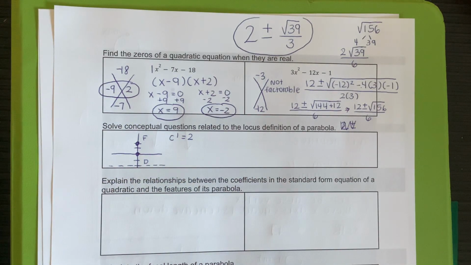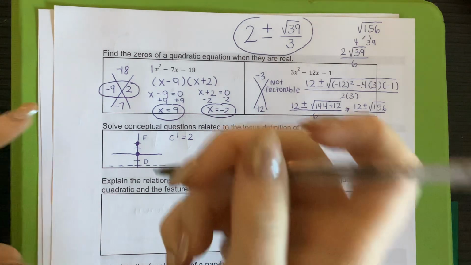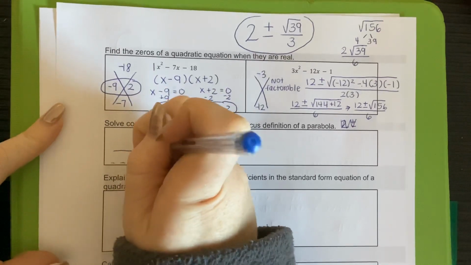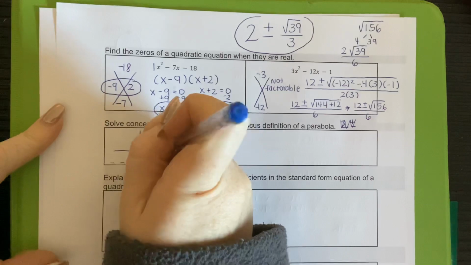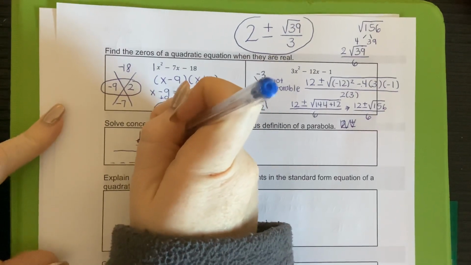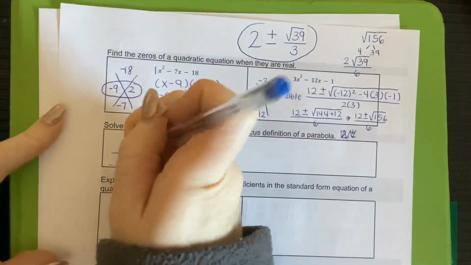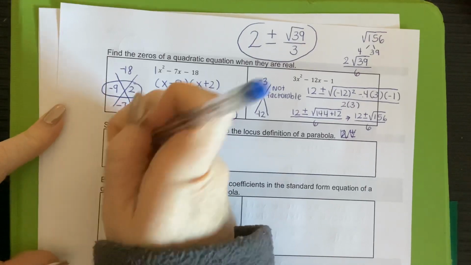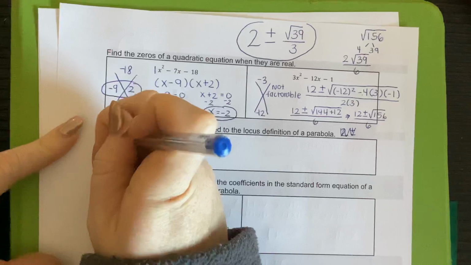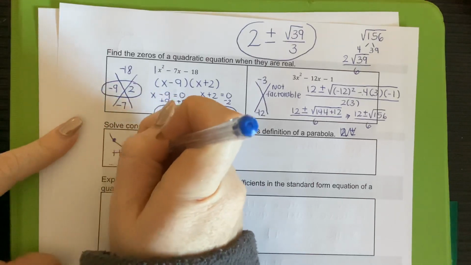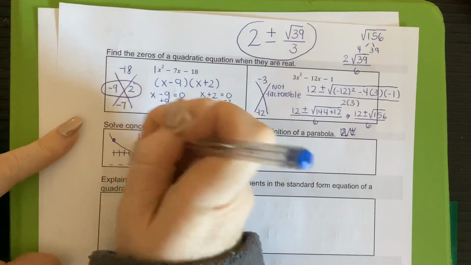Your locus points are used to help you graph your quadratic. So from your focus, if you go twice this length, 1, 2, 3, 4, you're gonna get a point that's on your quadratic. If you go 1, 2, 3, 4 the other way, you're gonna get a point that's on your quadratic. And then you're able to sketch and see what that quadratic looks like.